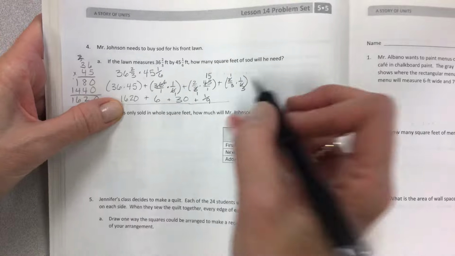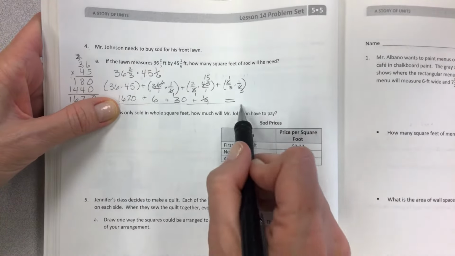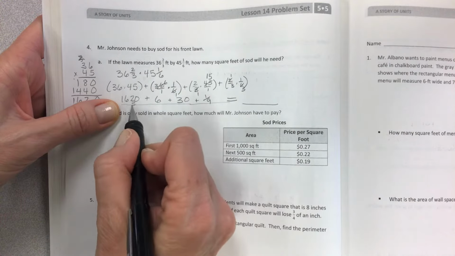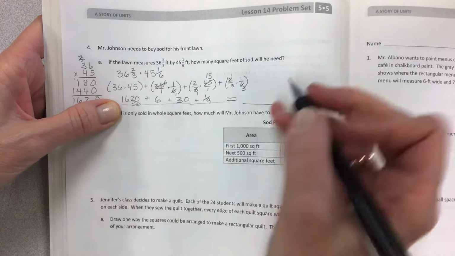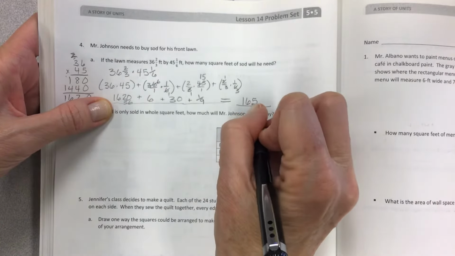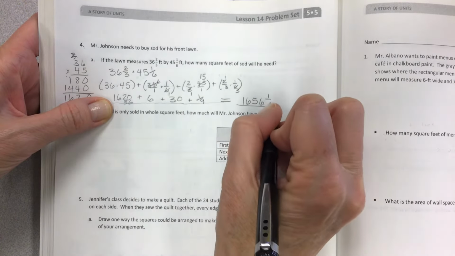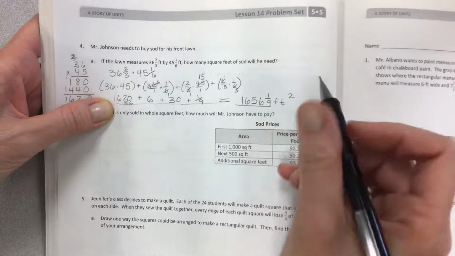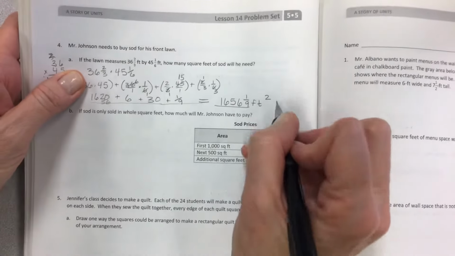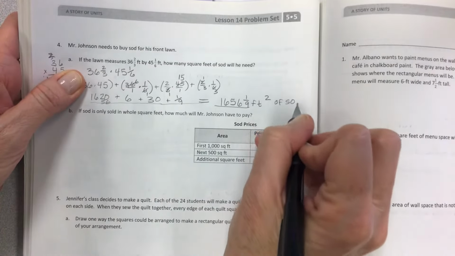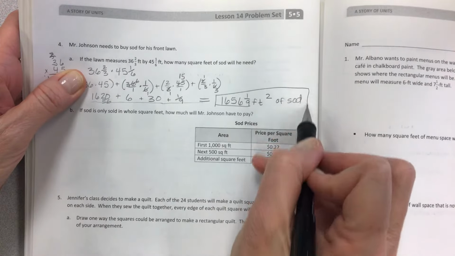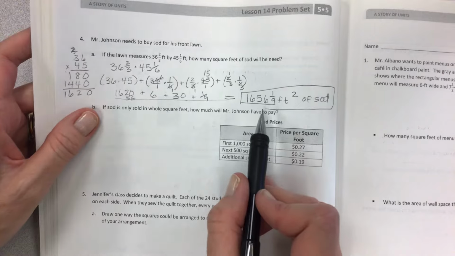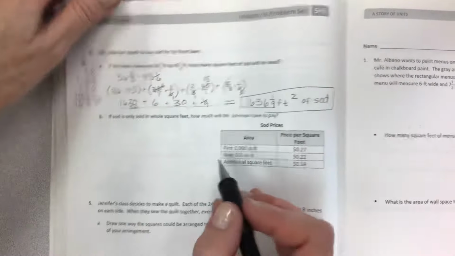And so now I just have to add these whole numbers. We'll just do a big equals over here. We only have 1 fraction, so 36, and that's going to be 1656 and 1/9 feet squared. So this is of sod. Okay. Now, this is part A, so you have to have the correct answer here before you can move on.